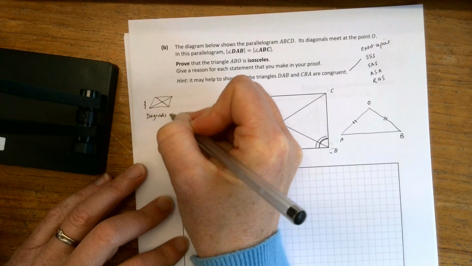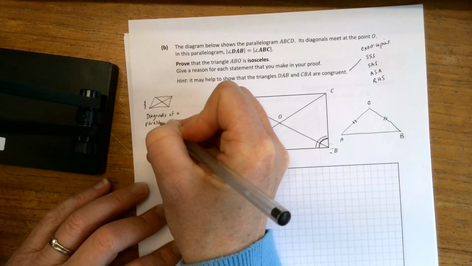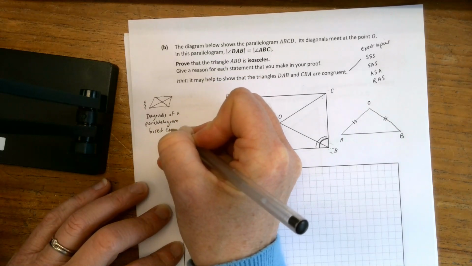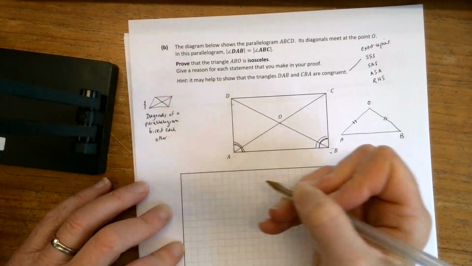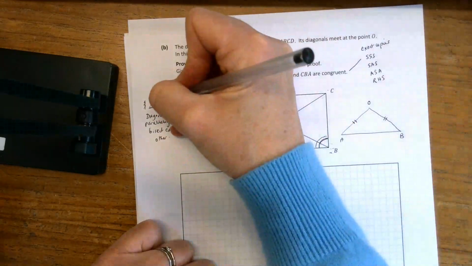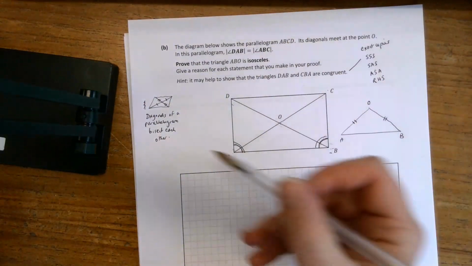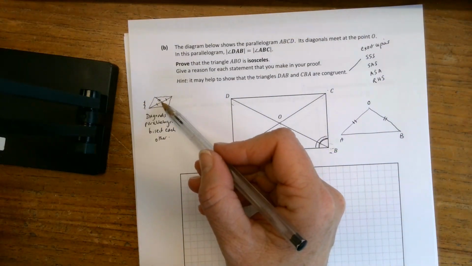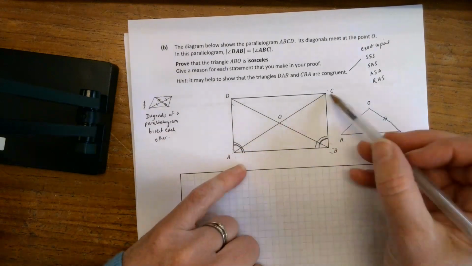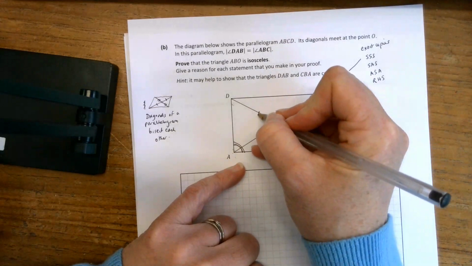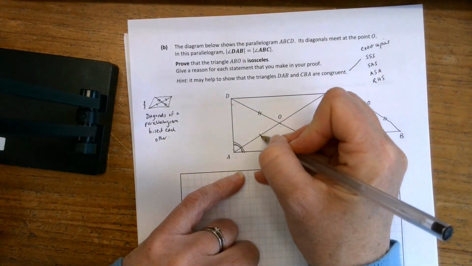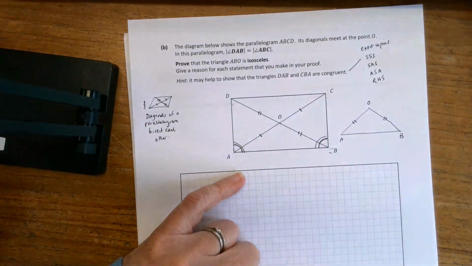Diagonals of a parallelogram bisect each other. Now what that means is that this length and this length are the same, and this length and this length are the same, so that when they intersect each other in the middle, they split the other line in half. So looking at this one here, we know that this side here and this side here are the same length, and this side here and this side here are the same length.